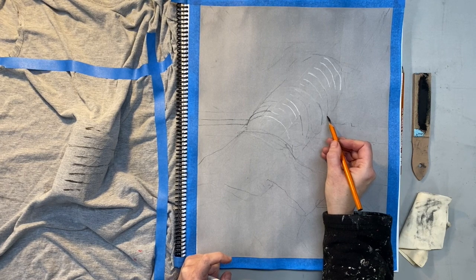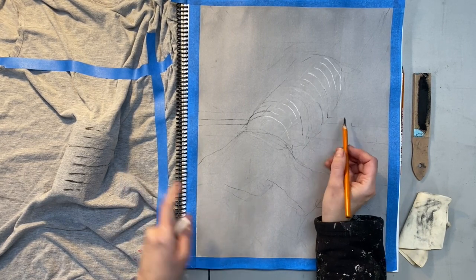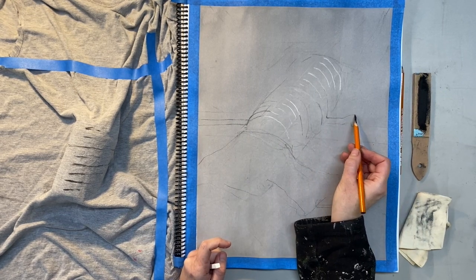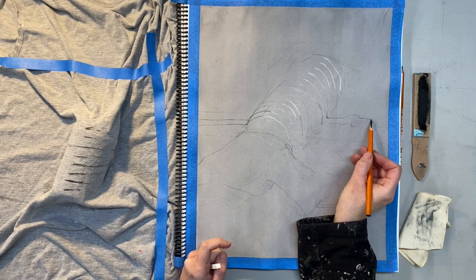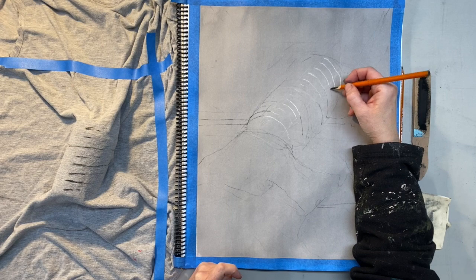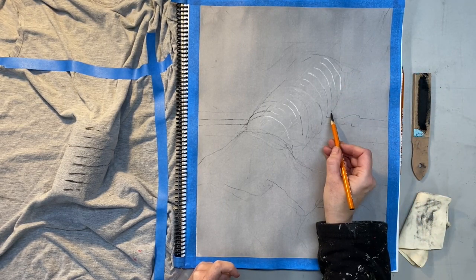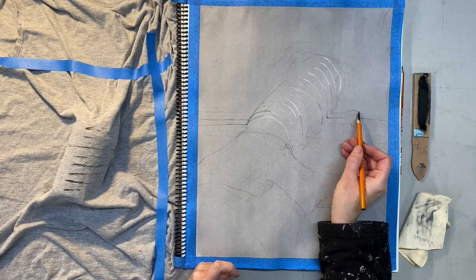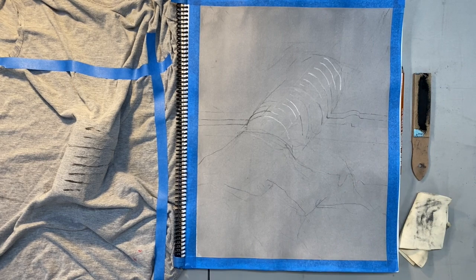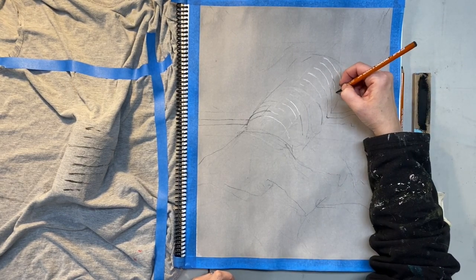I can see this line, it comes out. Because I'm looking at it from this point of view, it's not like this, I can see it. Oh, it bows up a little bit. It goes through. Okay, you can see I'm drawing really, really slow.